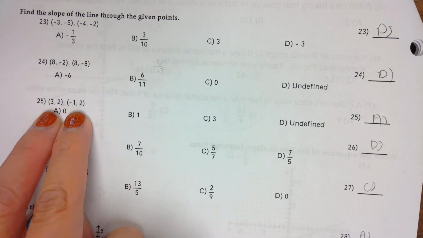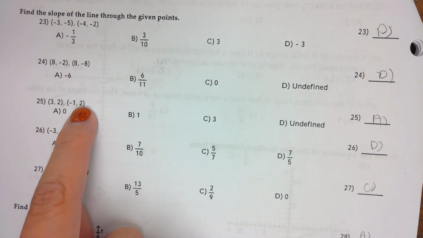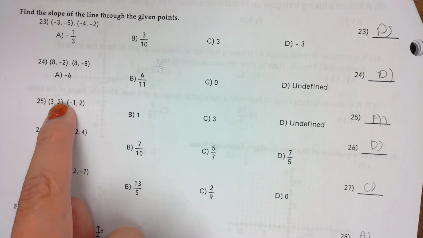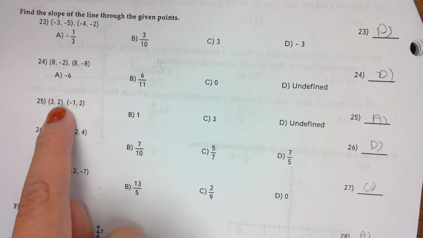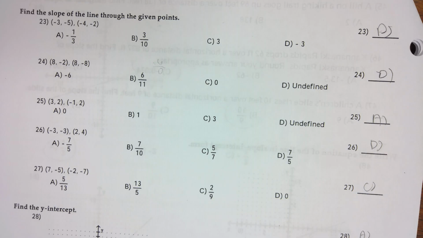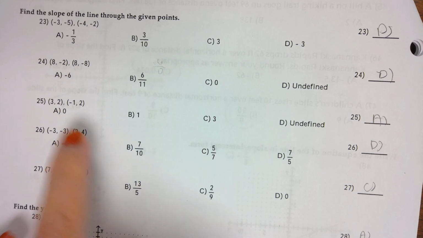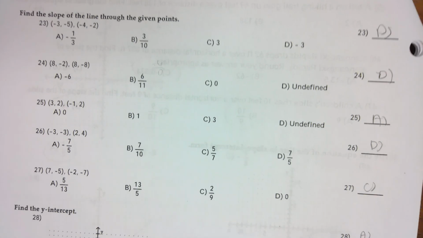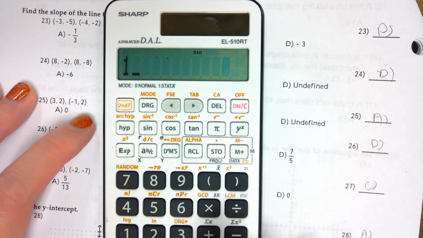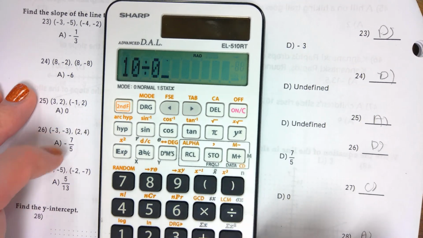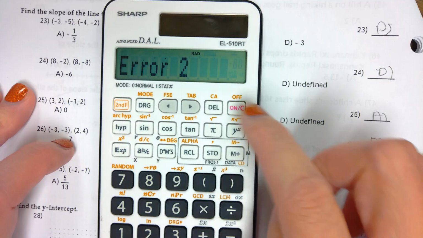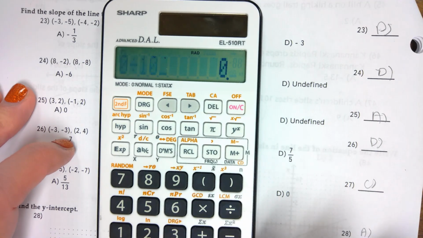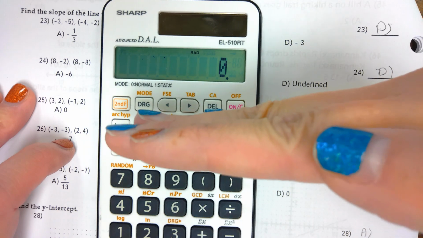Okay. This one, if you do again y2 minus y1 divided by x2 minus x1, you get 2 minus 2, which is 0 on your numerator. What's 0 divided by a million? Yep, 0, right? Okay, so there is a difference between 10 divided by 0. You get an error, which means it's a vertical line. And then when you do 0 divided by 10, you get 0, which is a horizontal line.